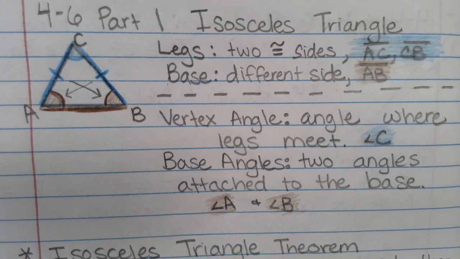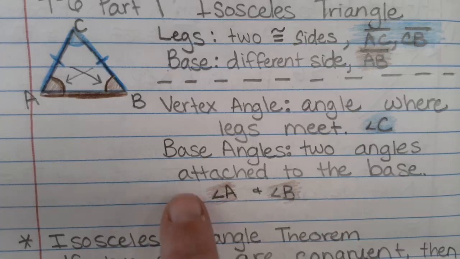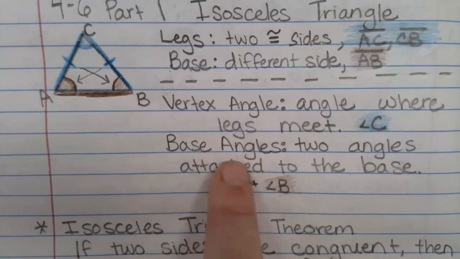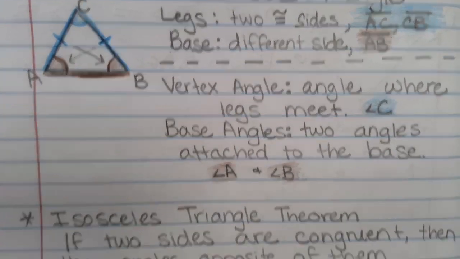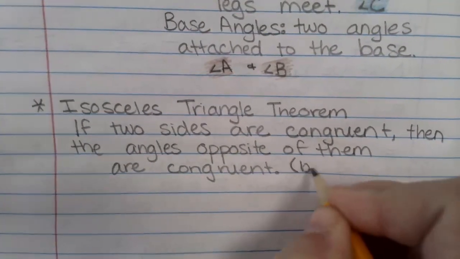So really we're talking about which angles in that triangle? We're talking about A and B, and what do we know about those angles? What kind of angles are they? Congruent, and we call them base angles. There we go, they're base angles. So when we talk about this one here, really what we're saying is that the base angles are congruent.